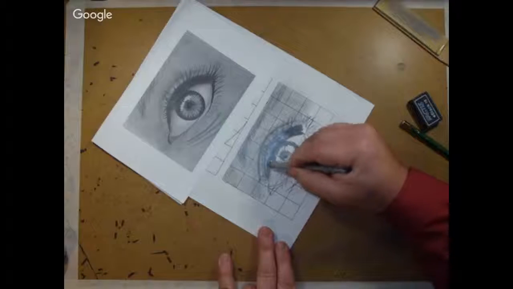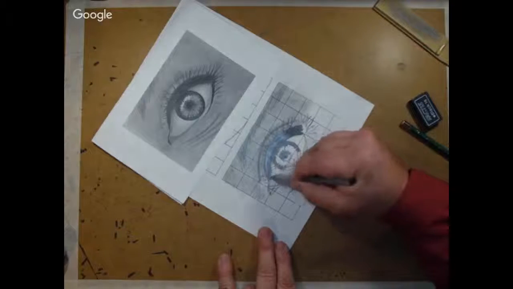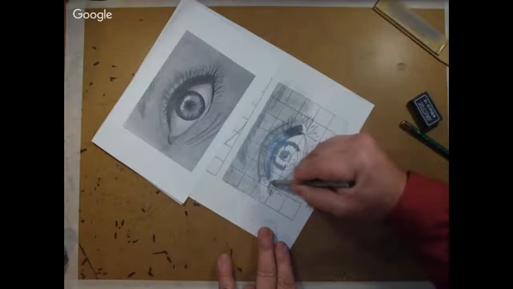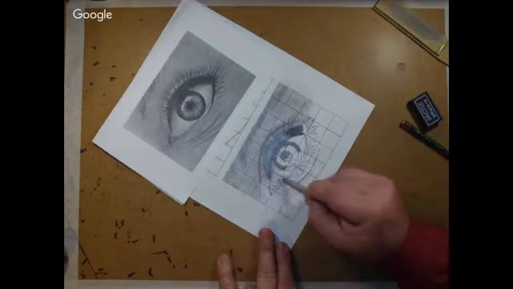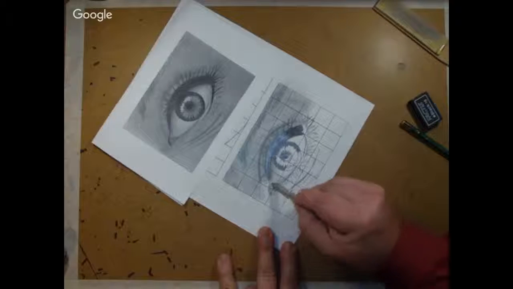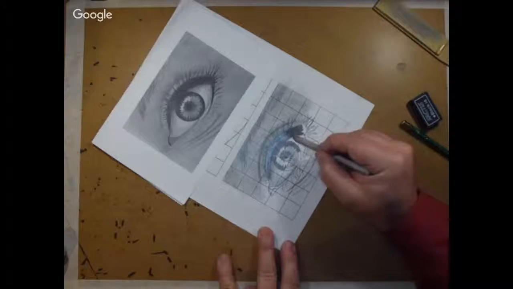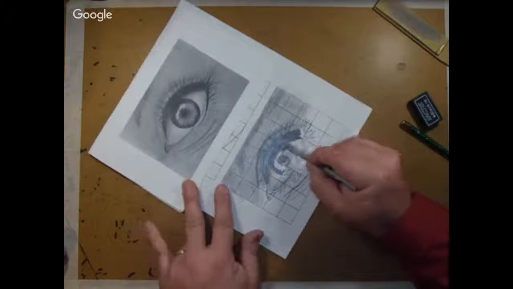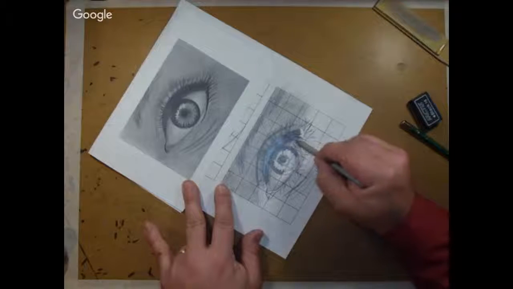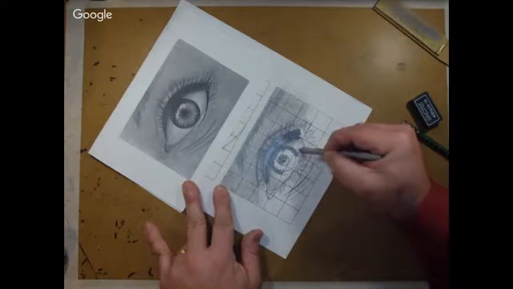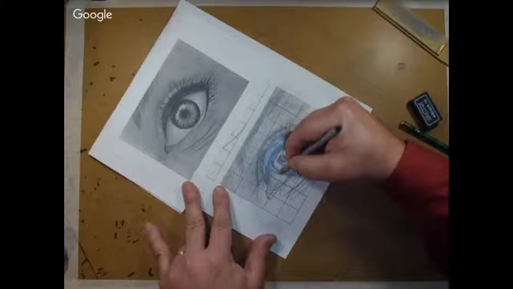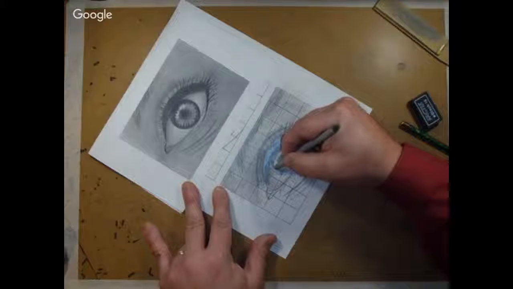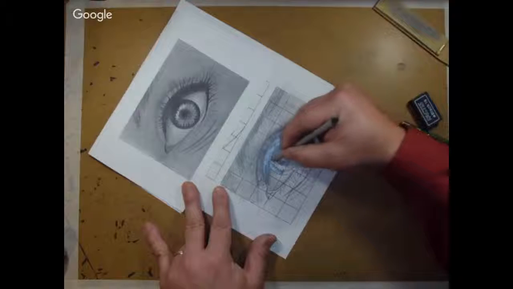So as I blend this, I'm going to bring the blending down through there. This is where I shade this only using the blending stick. And I'm going to bring it up across here to put a shadow into the white of the eye. Down and across. Then I'm going to very carefully go on the inside edge of the eye where this dark color is.